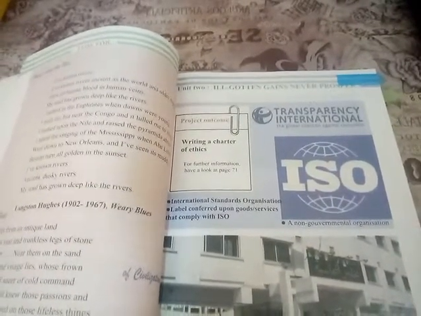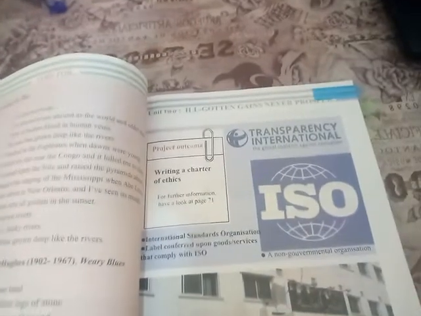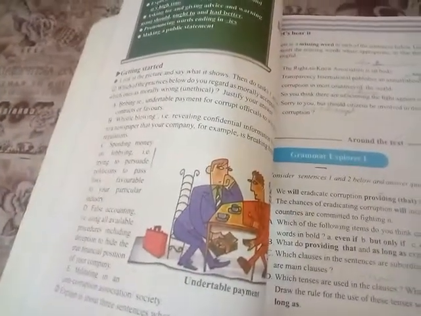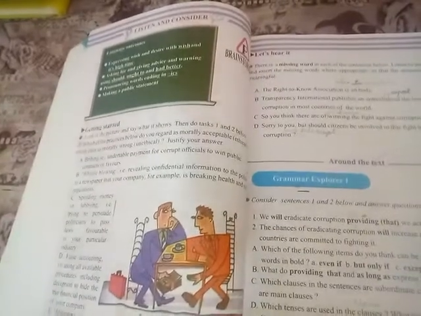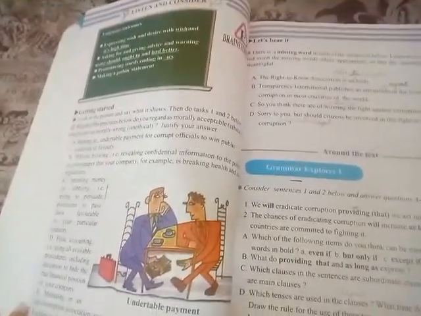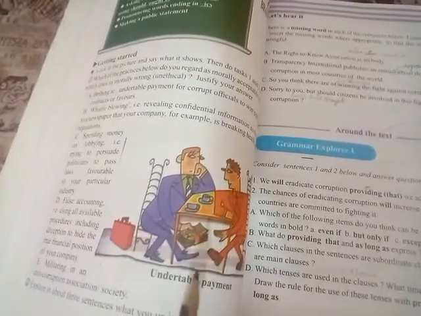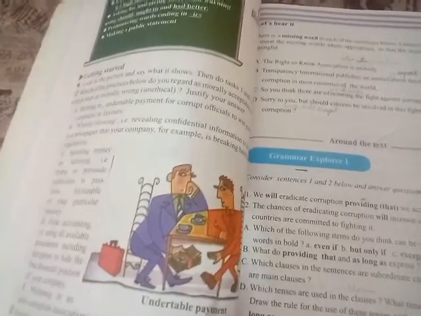So to begin, we'll be starting with unit 1, ill-gotten gains never prosper. Here it is, where it begins. We have the ISO here, the International Organization for Standardization, and it will be talking about ethics. Ethics, which will be a code: anti-corruption, anti-bribery, anti-everything bad in economy. Here, as you can see, this is under-the-table payment, or what is called a bribe.